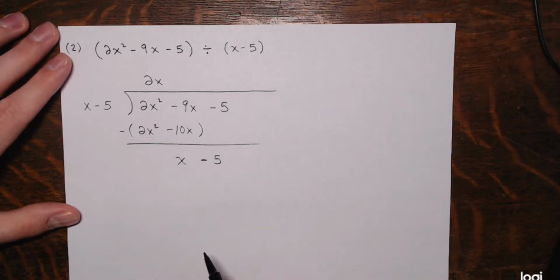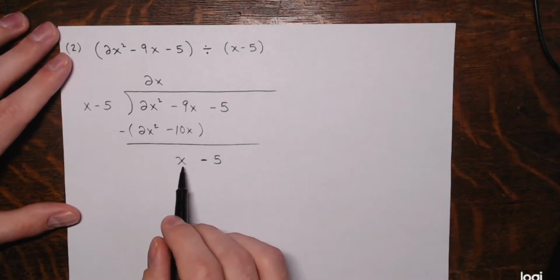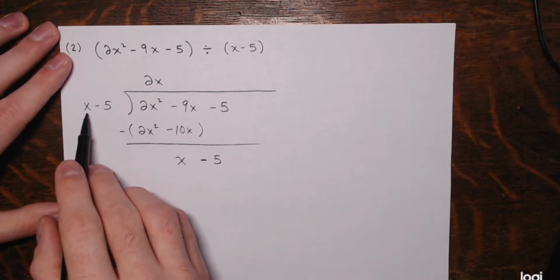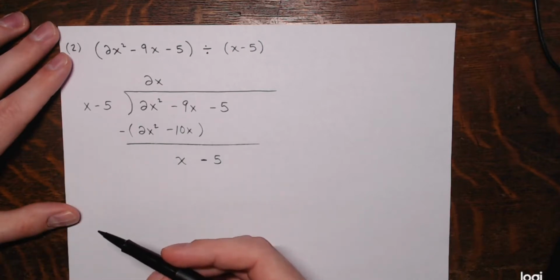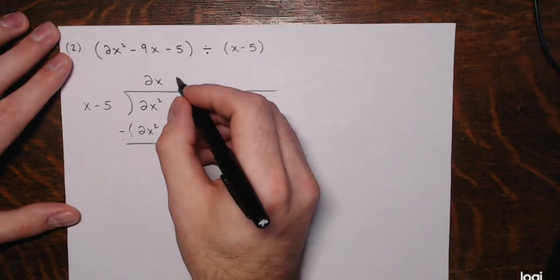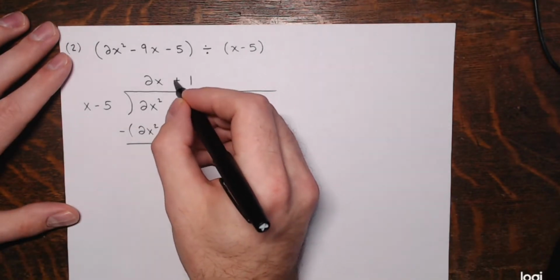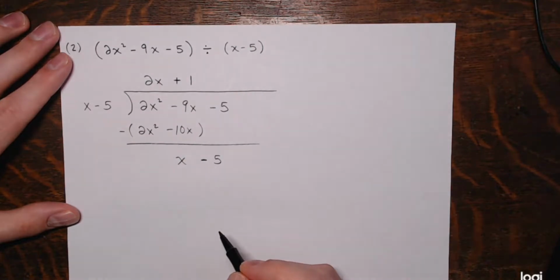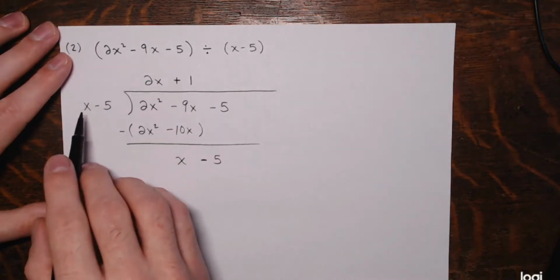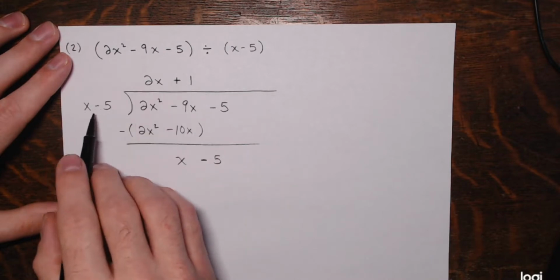All right, and then the degree after subtraction is 1. The degree of the divisor is also 1, so we're not done yet. So I start over. Divide the lead terms. x divided by x is positive 1. So I write plus 1 in the quotient. Then we multiply. Take the positive 1, multiply by the divisor. Now 1 times anything is itself, so this is just x minus 5.